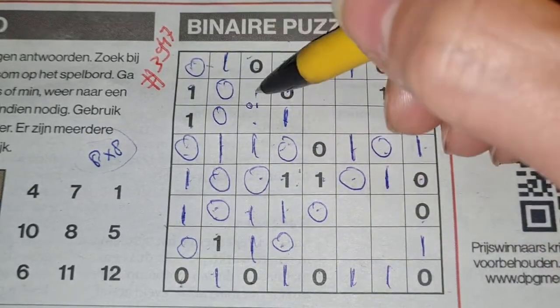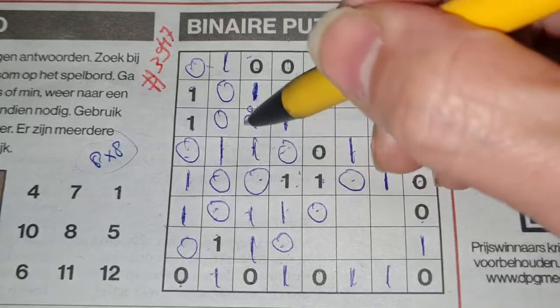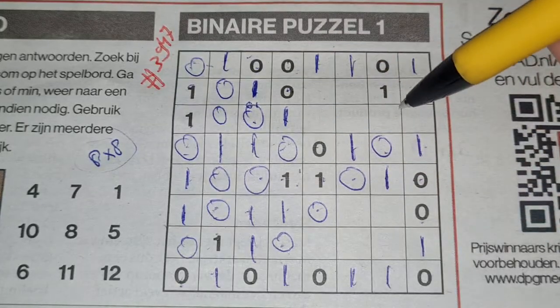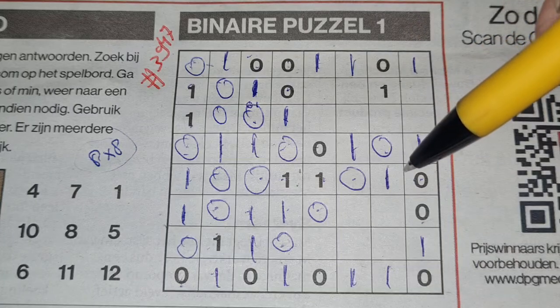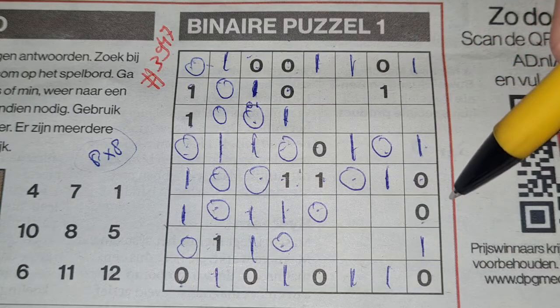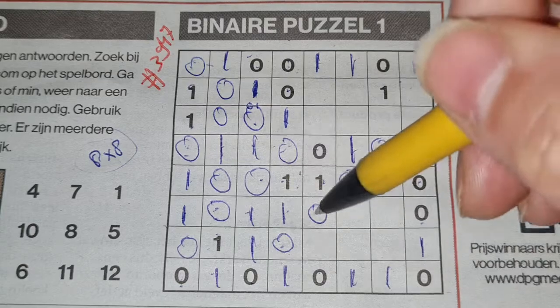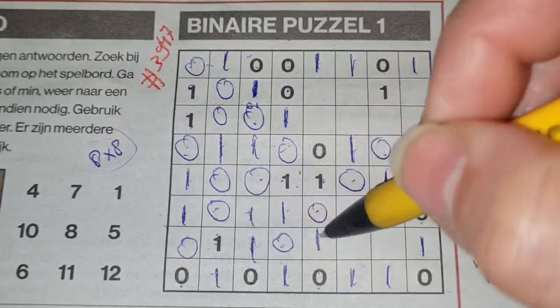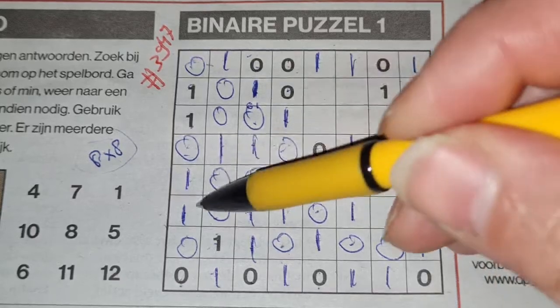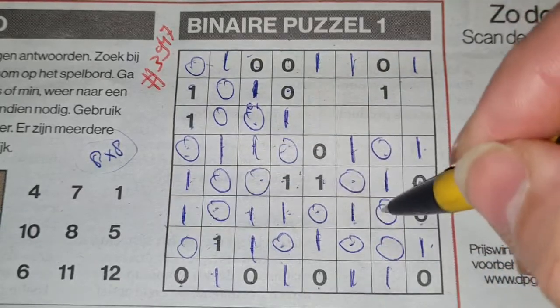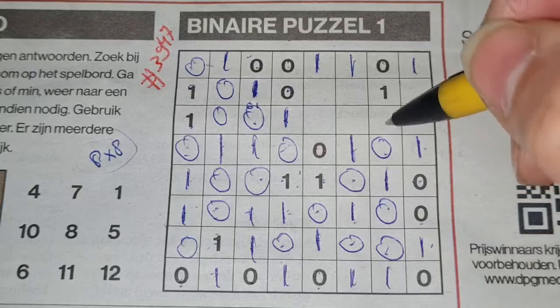And between 2 O's comes an 1. Between 2 1s comes an O. Then between 2 O's comes in 1. Now we have 4 1s, so the rest are O's. Between 2 O's comes in 1. 4 1s we have here, so the rest are O's. 4 O's we have here, so the rest are 1s.